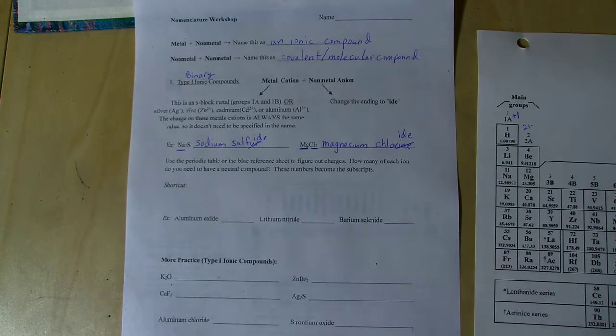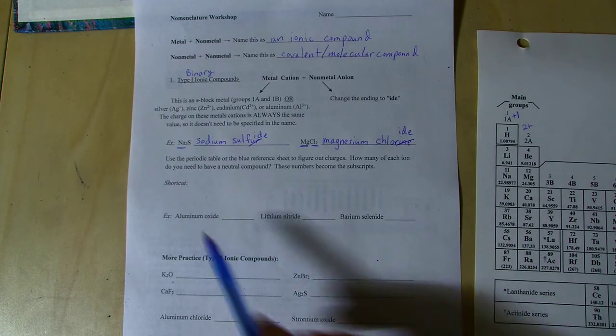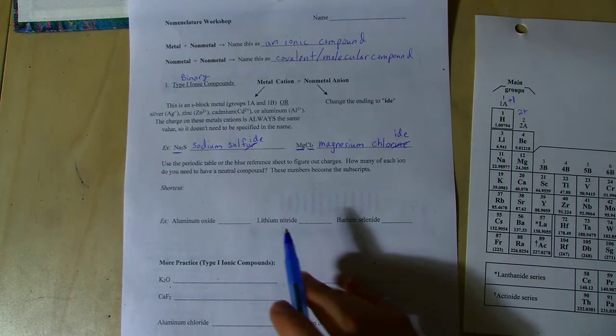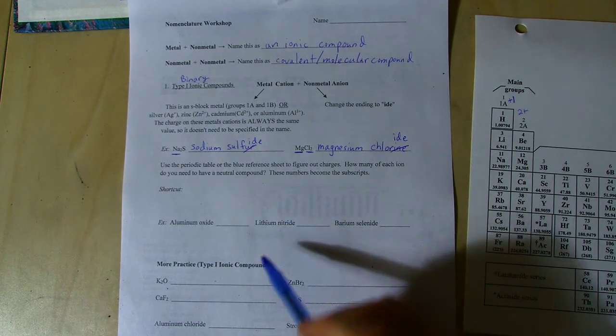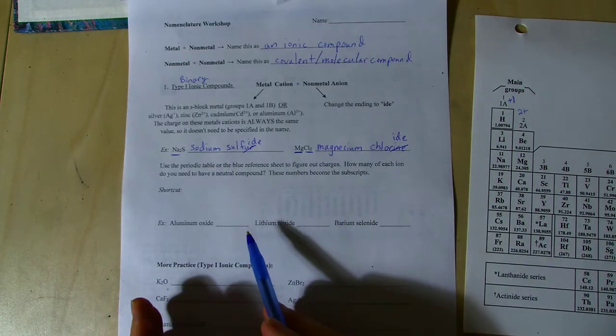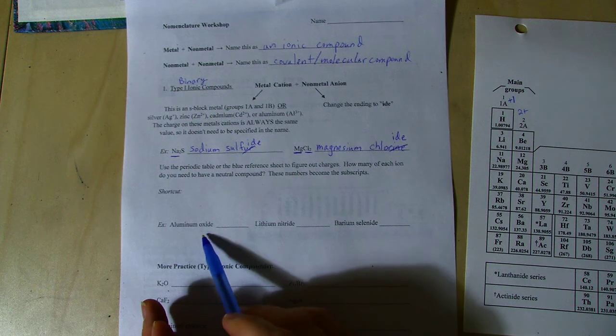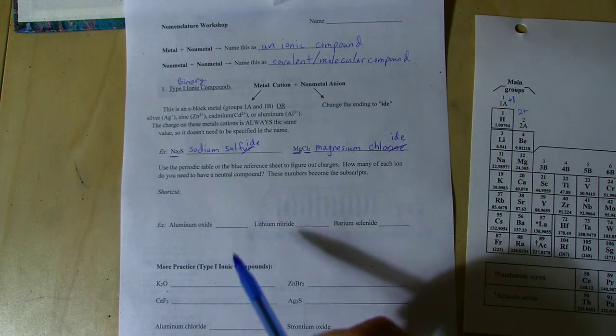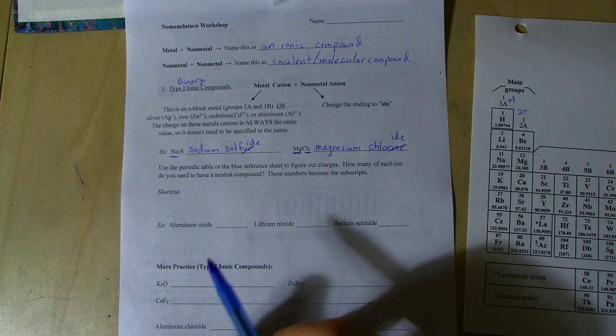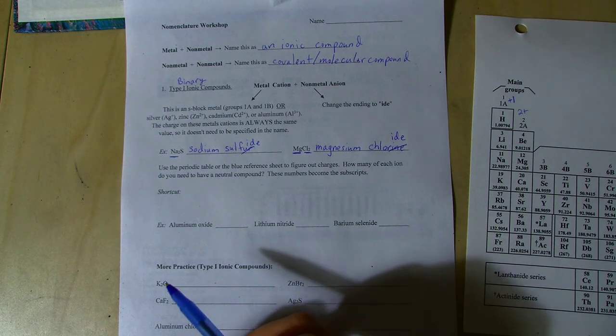So here I have aluminum. So one of the things you're going to do is you're going to figure out what the ions are in the name, right? And you've got to keep in mind that the overall formula has to be neutral.